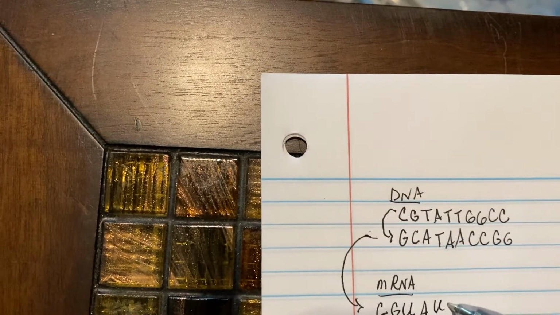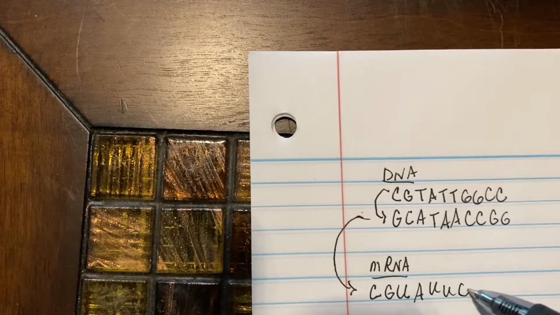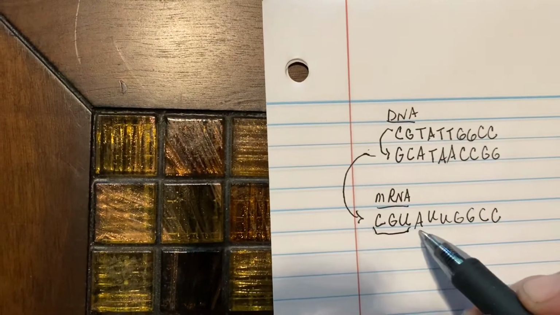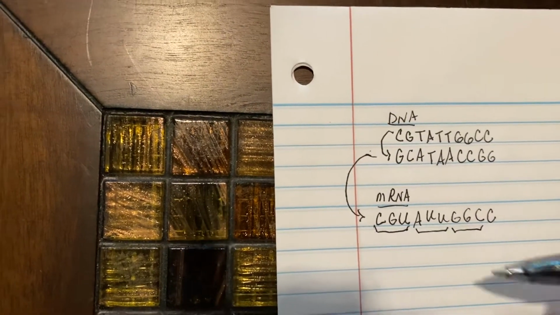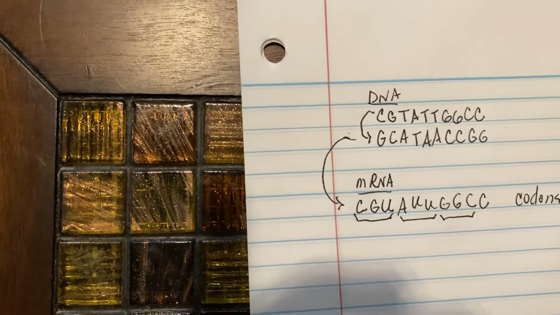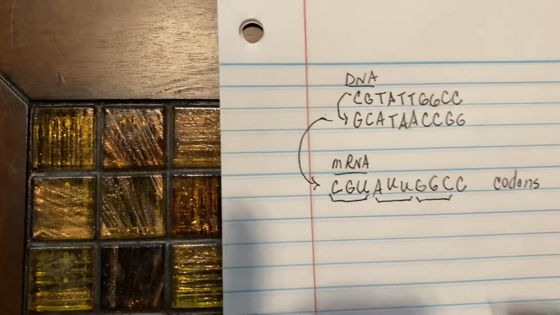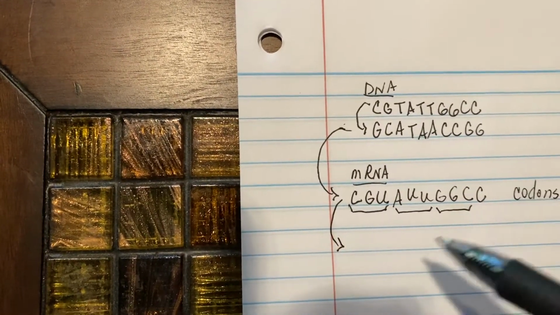So G will go with C, C with G, A can't go with T, it has to go with U, T will go with A, then U, A with U, C with G, C with G, G with C, and G with C. So remember then, and mine's not going to work out correctly because I didn't think about it, but you can see now that I can divide that messenger RNA into codons. So this is a very, very important part.